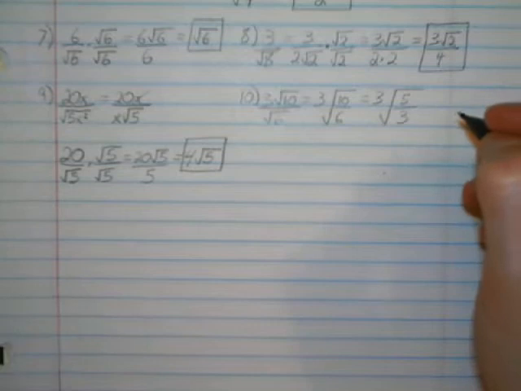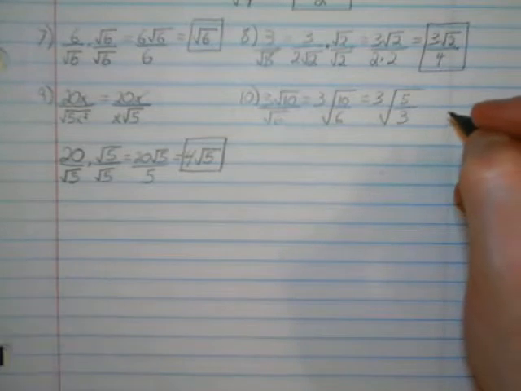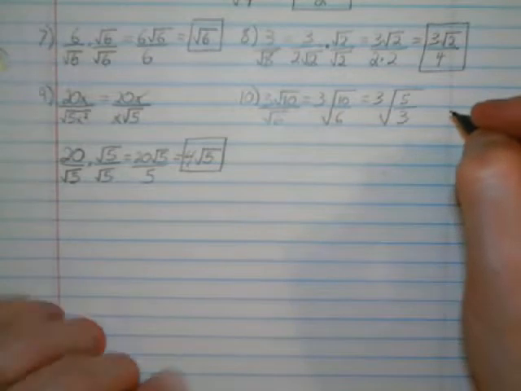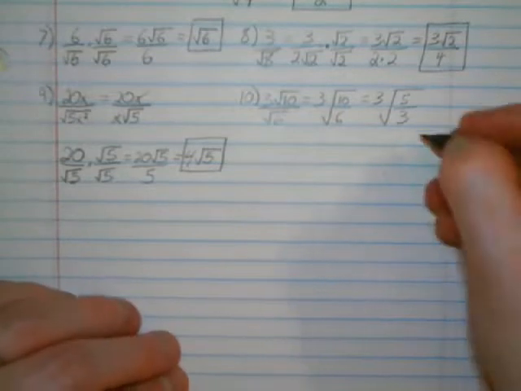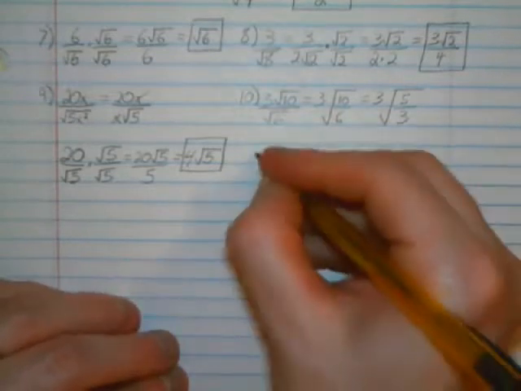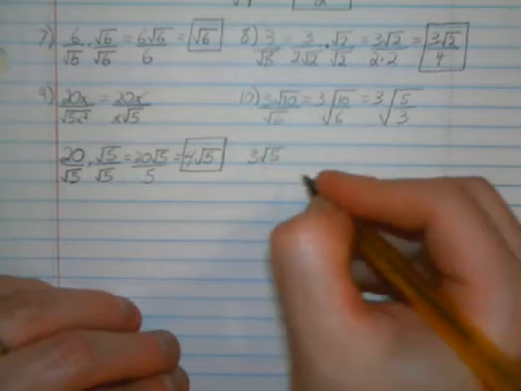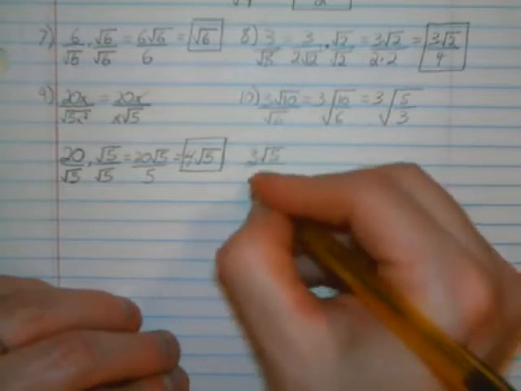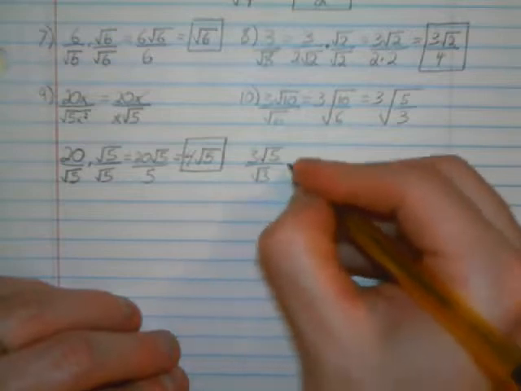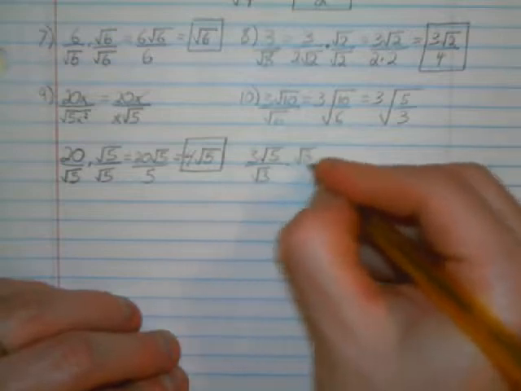Now that did help make it smaller. That step might not be necessary depending on the order you did things, but for me when I'm working without a calculator, it gives me the ability to work with smaller numbers. Now at this point I'm going to have to split it back up again. So I'm going to have 3 times the square root of 5 up in the numerator, and I'm going to have the square root of 3 down in the denominator.